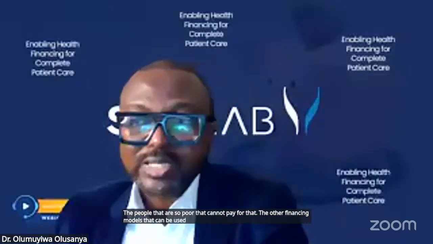And the people that are so poor, they are indigent, they cannot pay for that. The other financing models that can be used to subsidize can now be used to offset the cost of their premiums. But an average Nigerian, if we break it down to daily, can actually pay, because most of them earn money daily, and they can make that payment daily seamlessly without even knowing that they are making those payments.